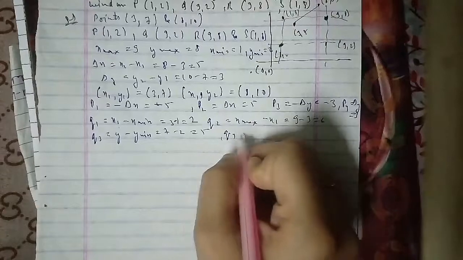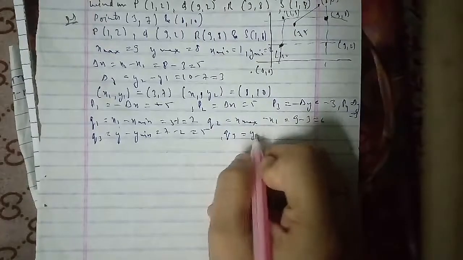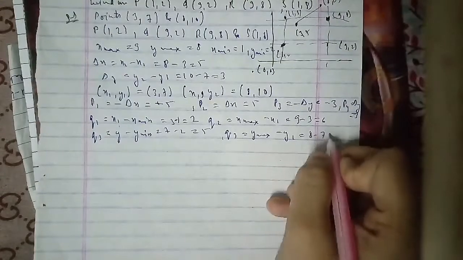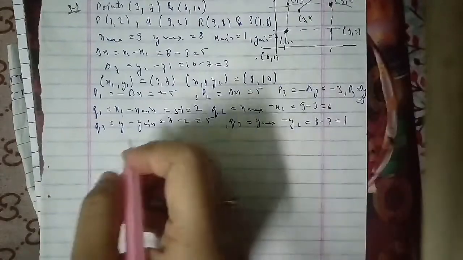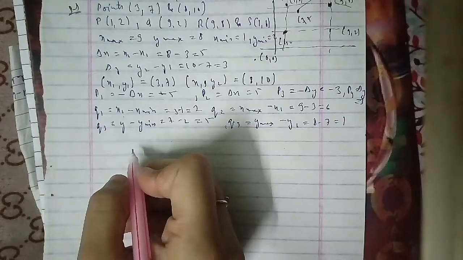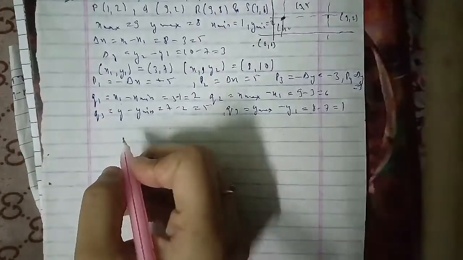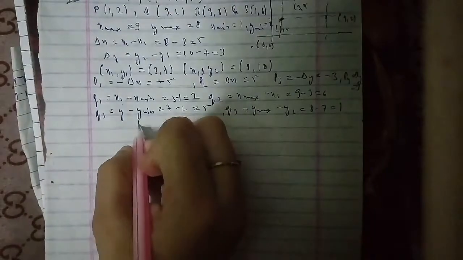Now for that we have another step: mu1 equals r1 equals q1 by p1, which is 2 upon minus 5, equals minus 0.4.